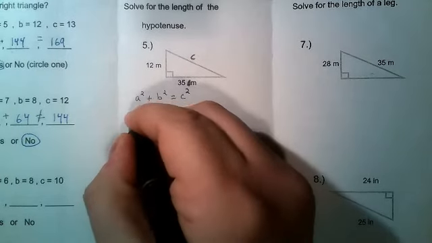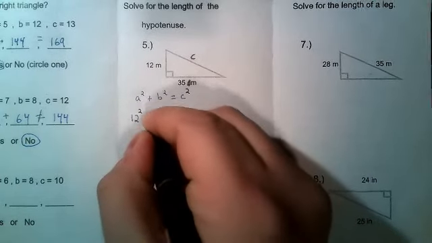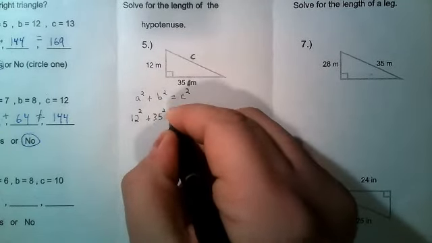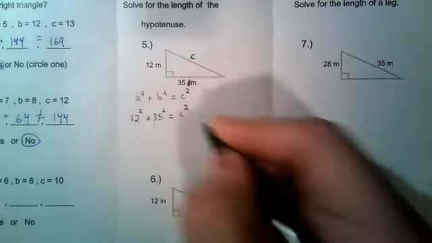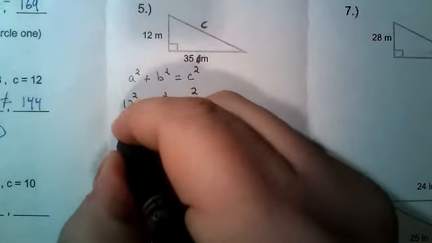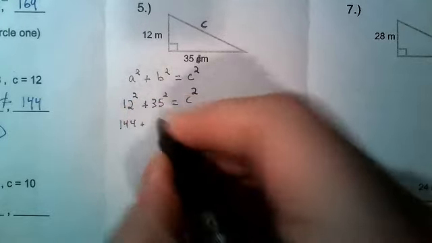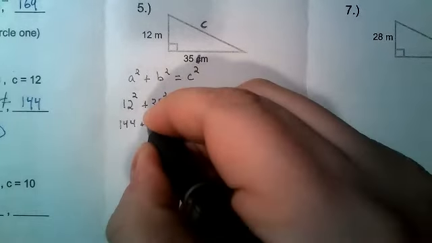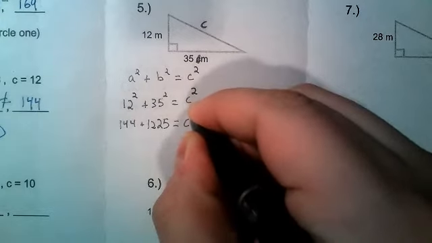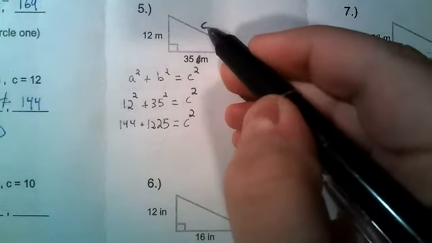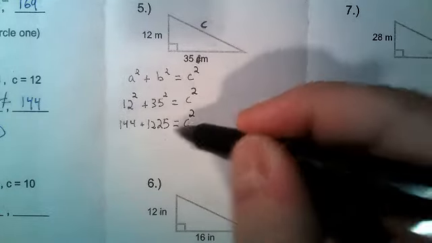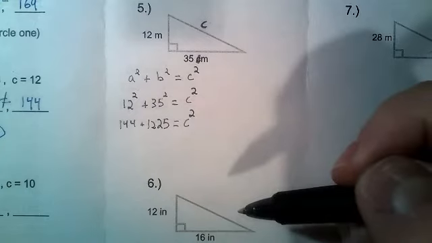So I've got 12 squared plus 35 squared should give me c squared. And 12 squared is 144 plus 35 squared is 1,225, and that should equal c squared, because I don't know this length yet, but I know that the Pythagorean theorem holds true, and that when I add these two together it should get c squared.